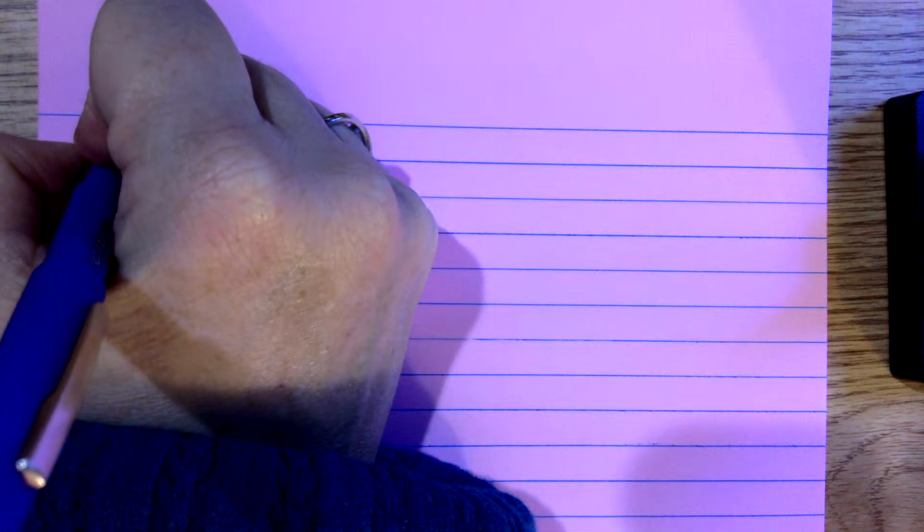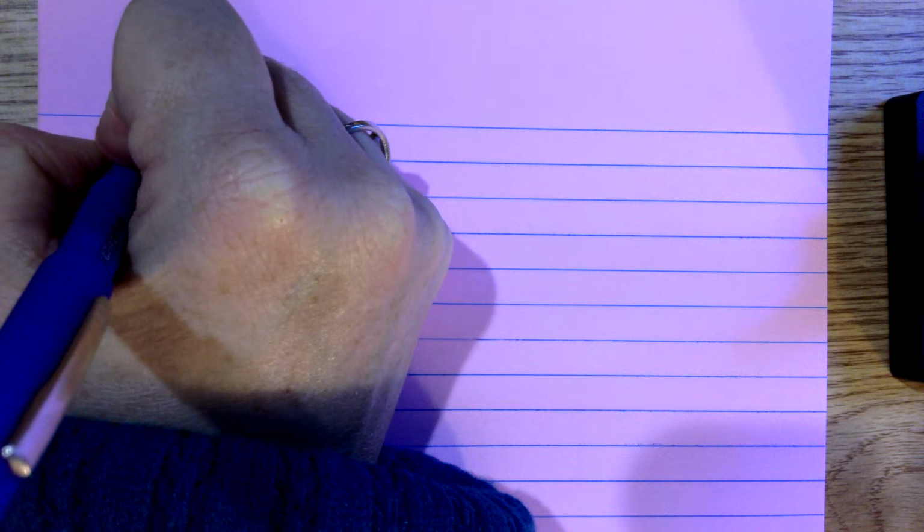All right, hopefully you're ready to have a little fun with some of your learning. Today we're going to talk about the perimeter and area of rectangles. So the first thing we need to know is what is area and what is perimeter?